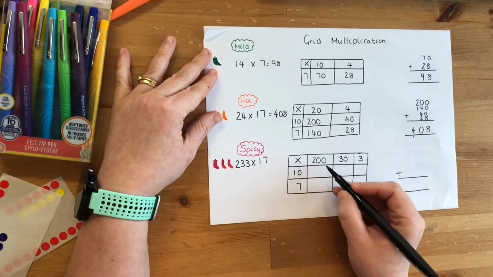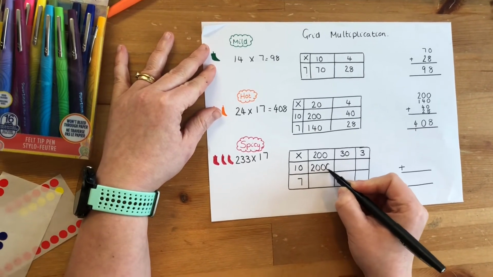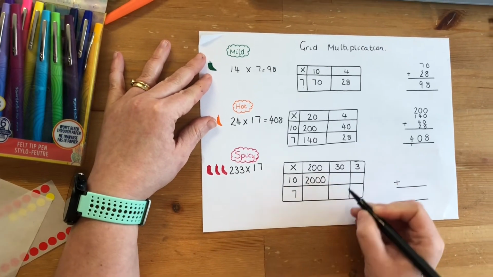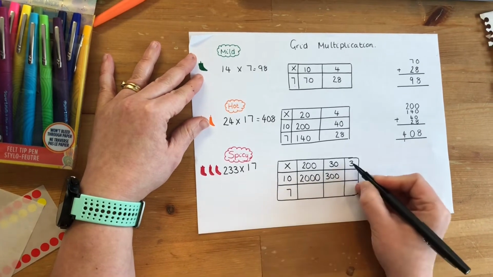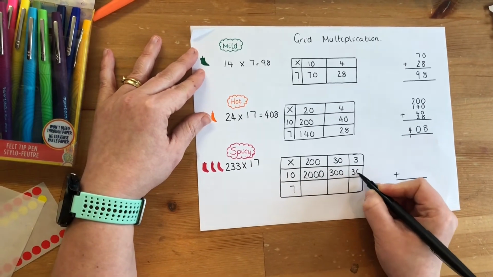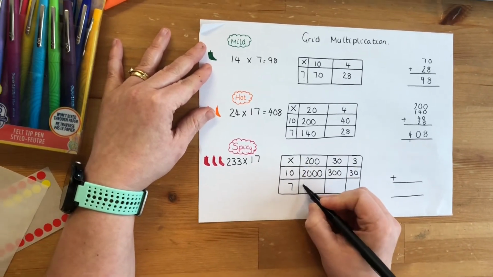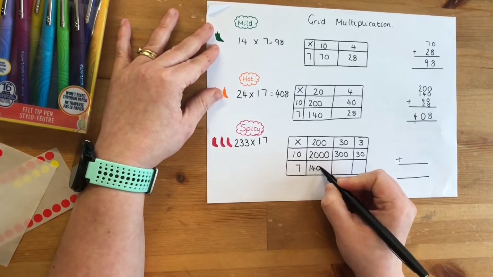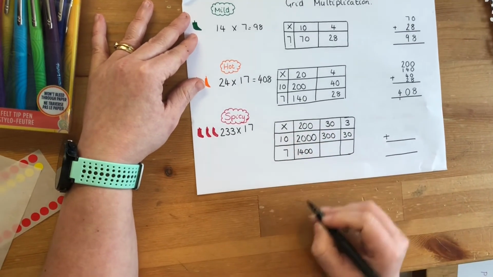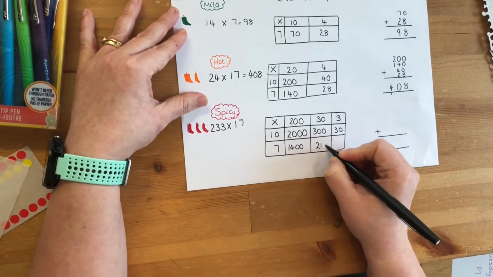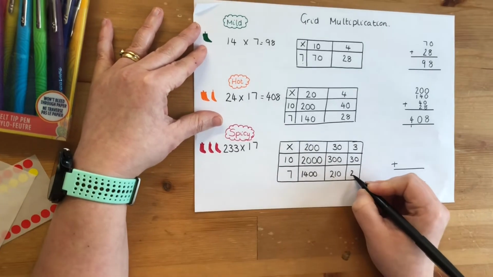So 10 times by 200 is 2,000. 10 times by 30 is 300. And 10 times by 3 is 30. Now 7 times by 200 is 1,400. And 7 times by 30 is 210, and 7 times by 3 is 21.